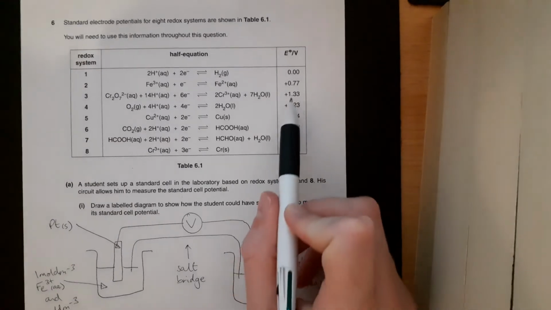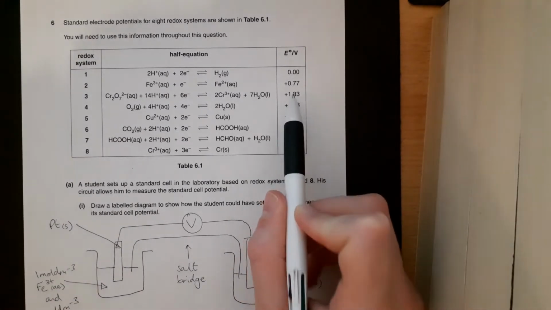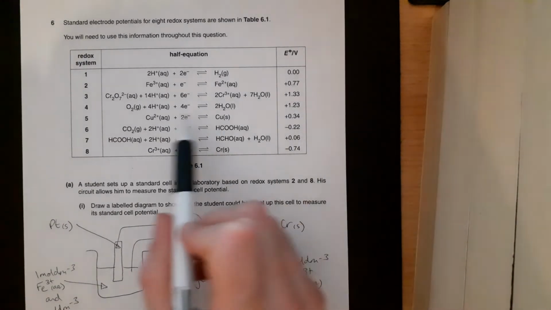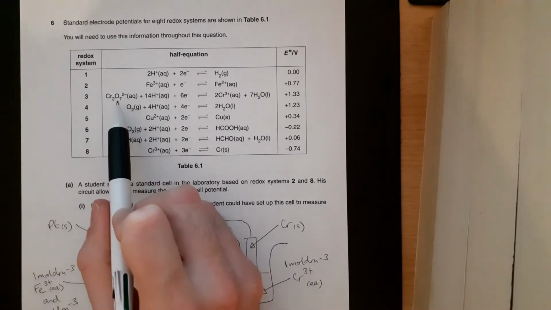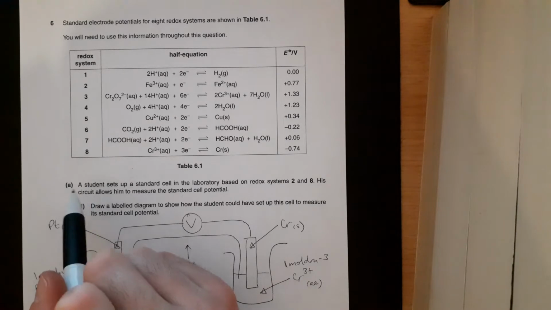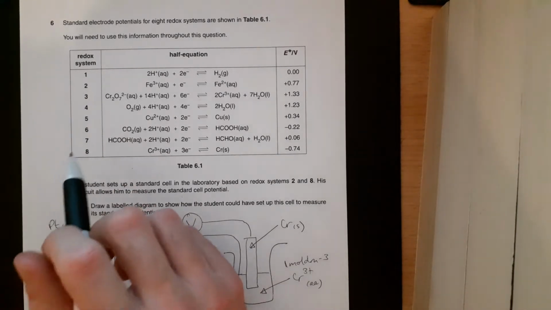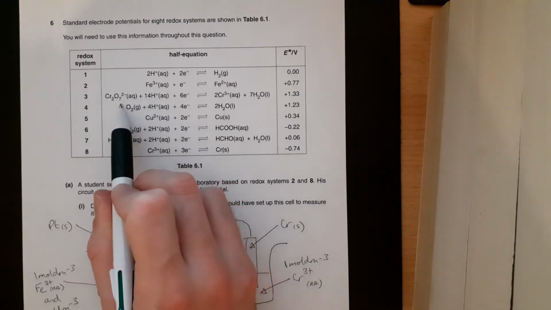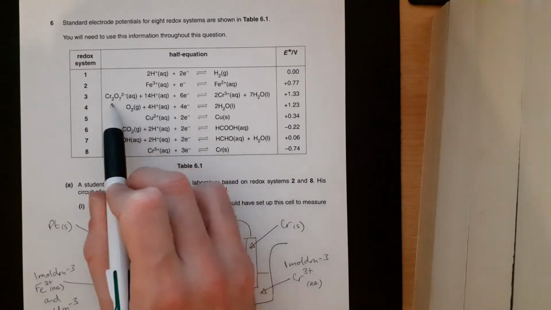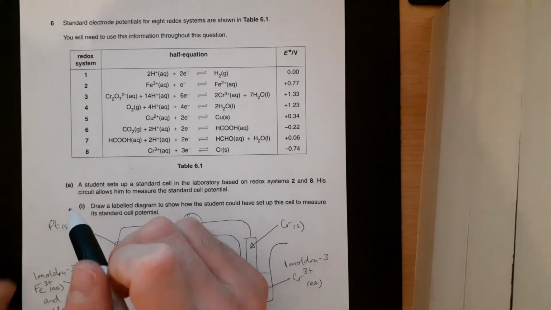So we're looking at this one, 1.33. So therefore, the strongest oxidizing agent is the dichromate ions. That makes sense, doesn't it? We know that dichromate is an oxidizing agent, but we need to be careful here. It needs to be acidified dichromate. We need to write both of these things. You can't just write that. It's the combination of the two that is the strong oxidizing agent.